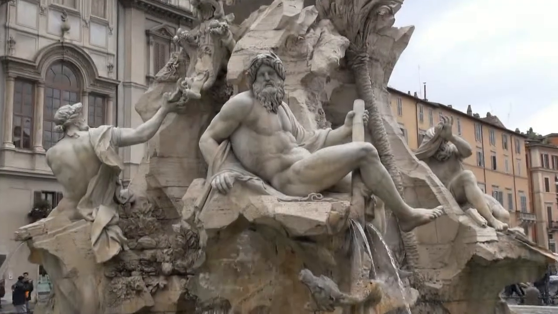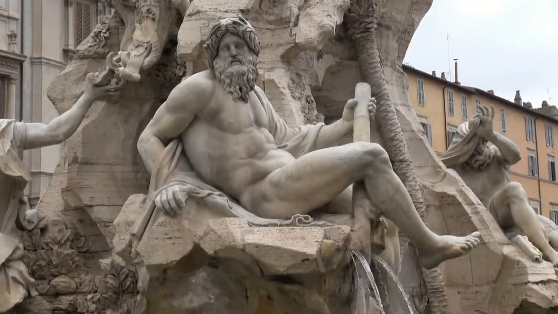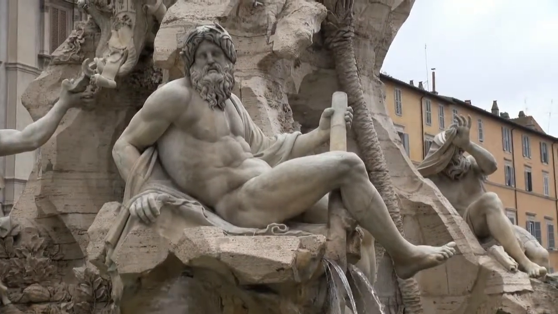The Ganges, representing Asia, with a long oar to indicate the river's navigability.